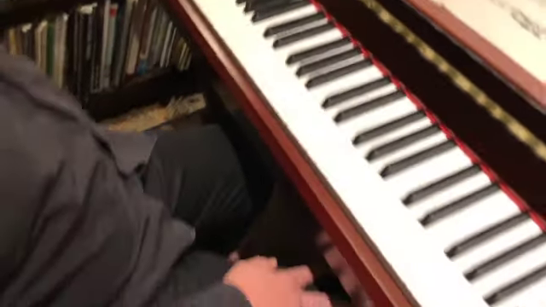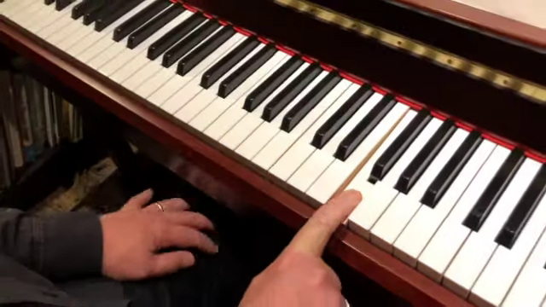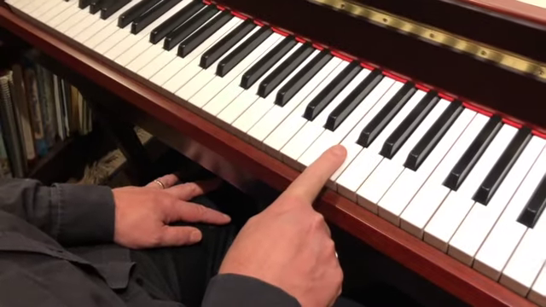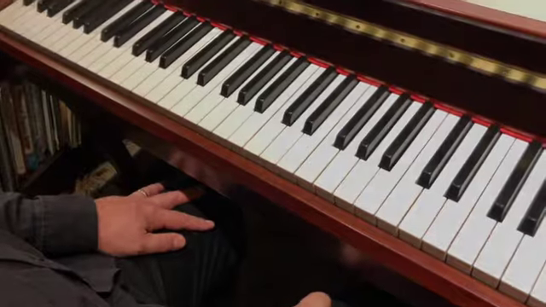So in your note naming exercises, you're also going to have to name them. This is an F, you're correct, but which F is it? It's above C4, it's in the middle, it's in the fourth octave, so this is F4. That's it.